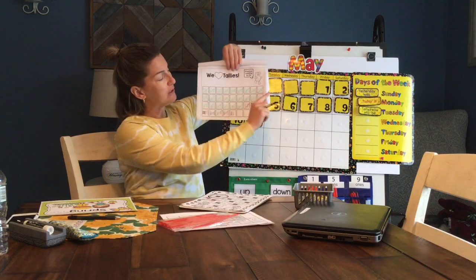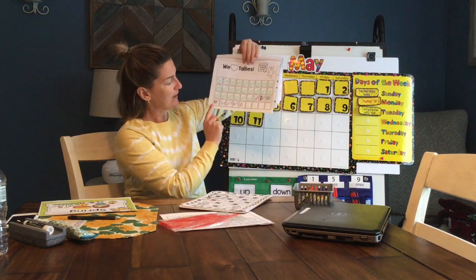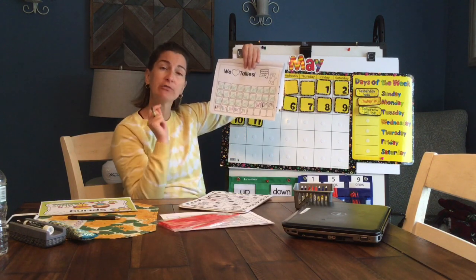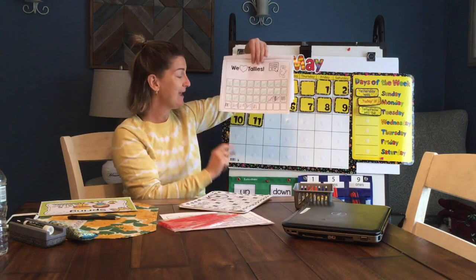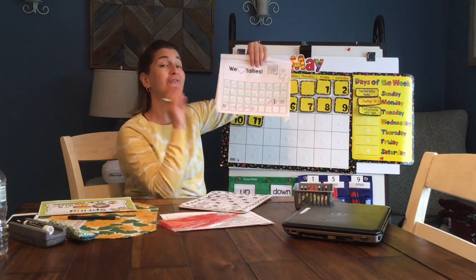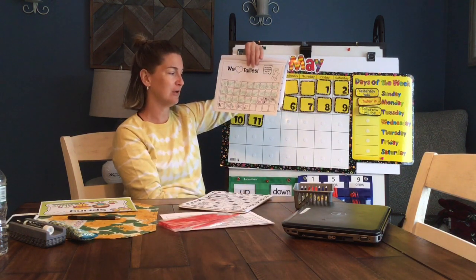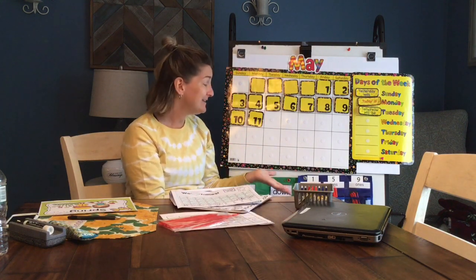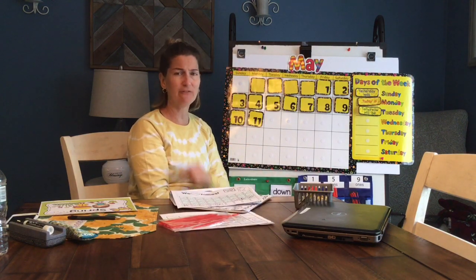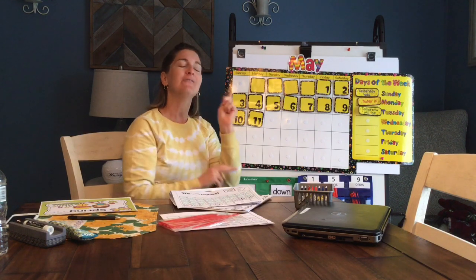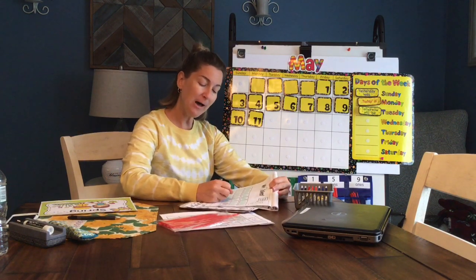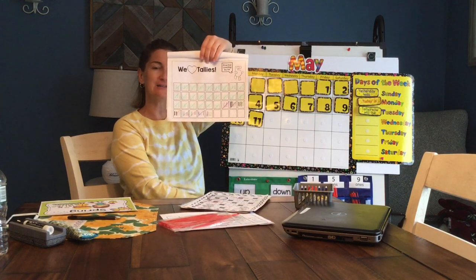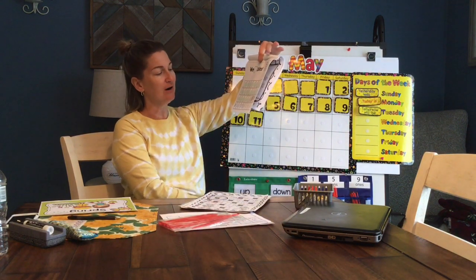We've got 3 rows with our doors shut. We have 4 boxes with our doors shut at the bottom, and 1 box with 3 tally marks. 158 days of learning. Awesome. So we need to get to 159. So what do I have to do? If I have 158, if I add 1 more in that box, I'm going to get to 159 days of school. Awesome, looks good.